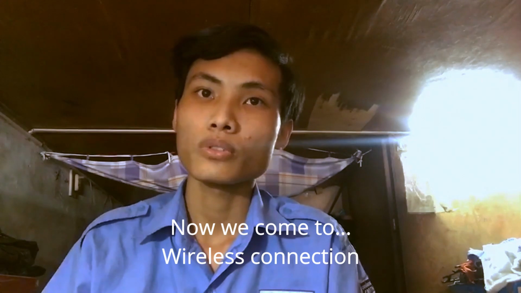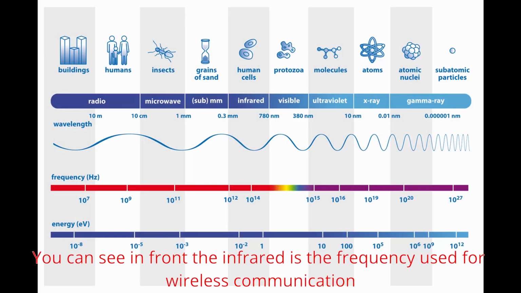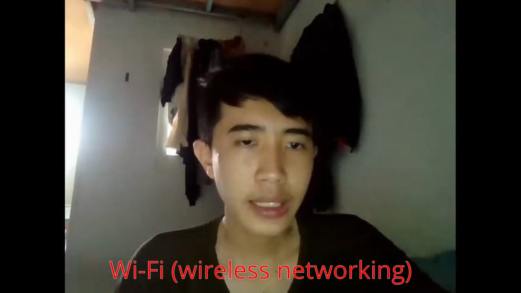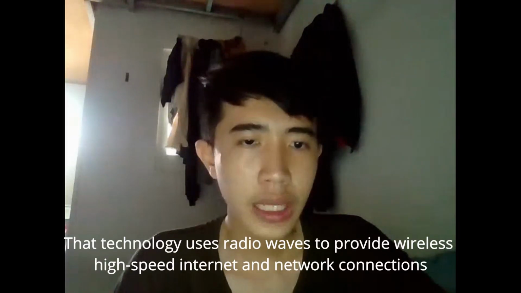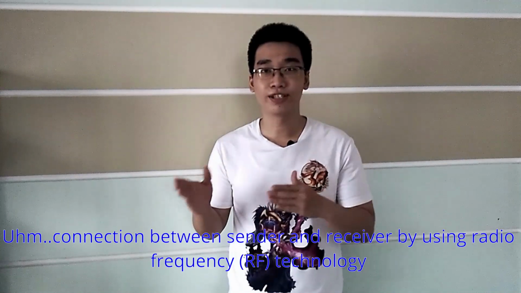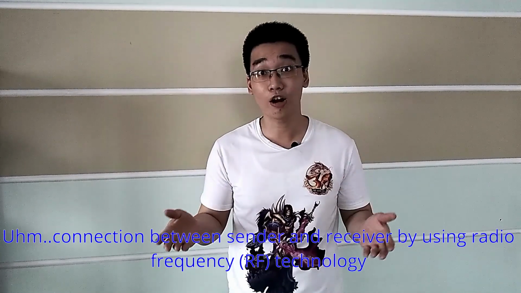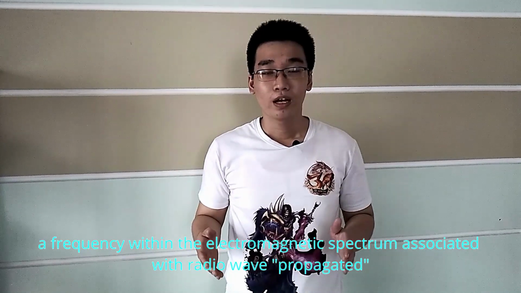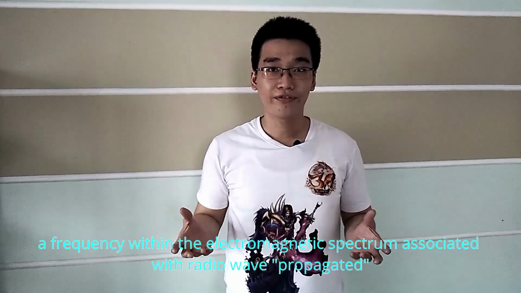Now we come to wireless connection. You can see from the index the frequency used for wireless communication such as Wi-Fi. That means wireless networking. That technology uses radio waves to provide wireless high-speed internet and network connection. Wi-Fi network has no physical connection between sender and receiver by using radio frequency technology. A frequency within the electromagnetic spectrum associated with radio wave propagation.